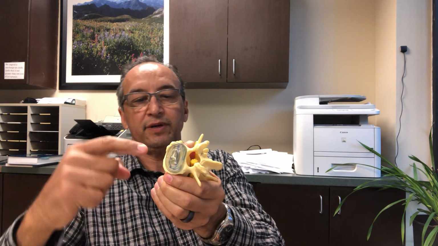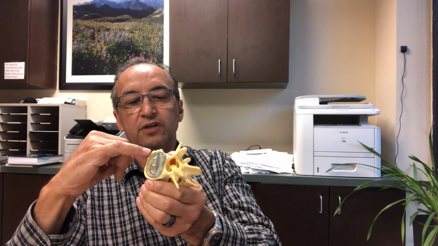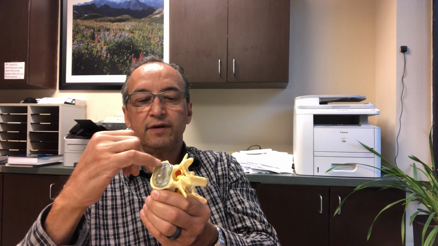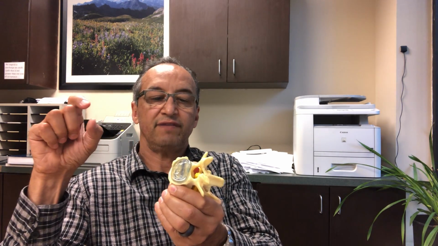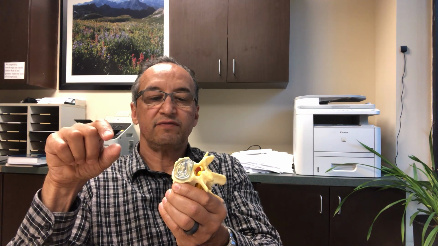If I turn this on end, you can see the top of the disc here. This disc doesn't show it, but discs are typically made of two basic structures. There are numerous rings that run around the circumference of the disc that are very tough fibrous tissues. There are 12 to 25 layers of these.